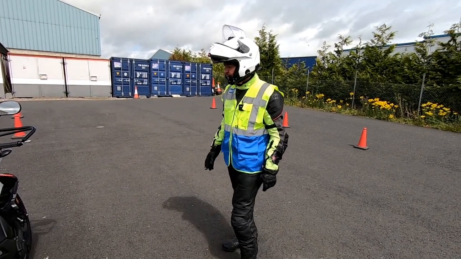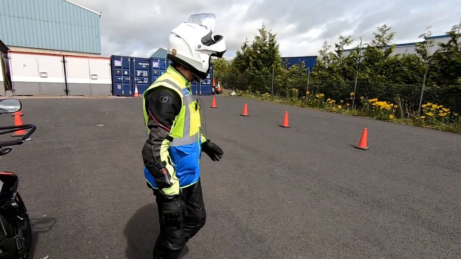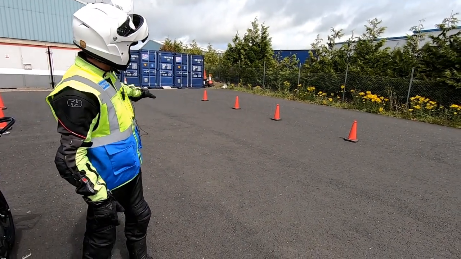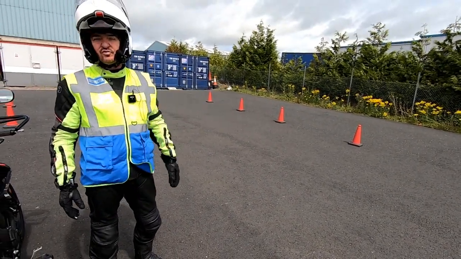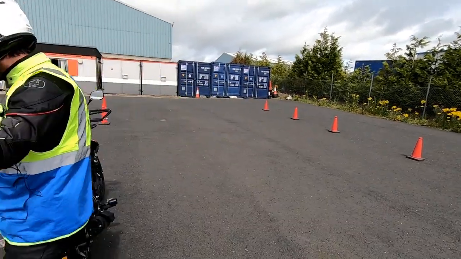Now, as I'm turning round, I'm going to be looking for where I want to go and where I want to end up. A lot of people make the mistake of going round and then trying to stop the bike as they're still turning. No, ride the bike forward and come to a controlled stop. So, let's now demonstrate the whole lot put together for the U-turn.